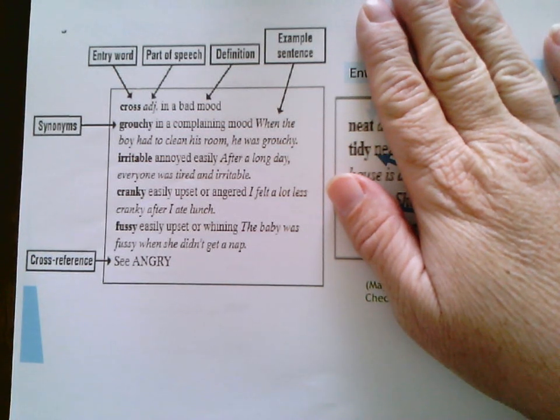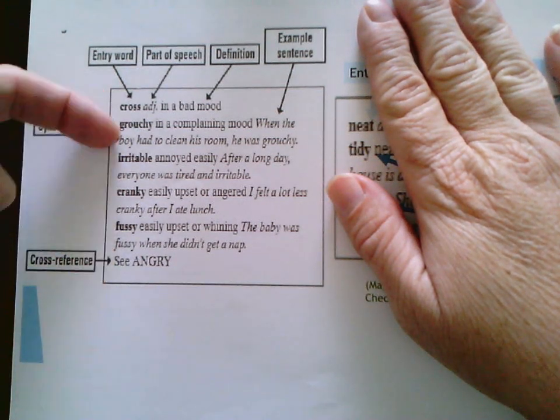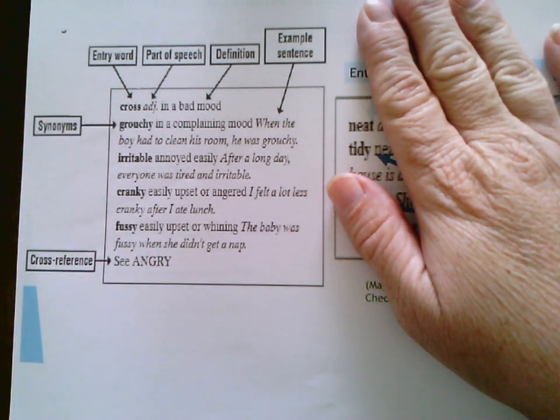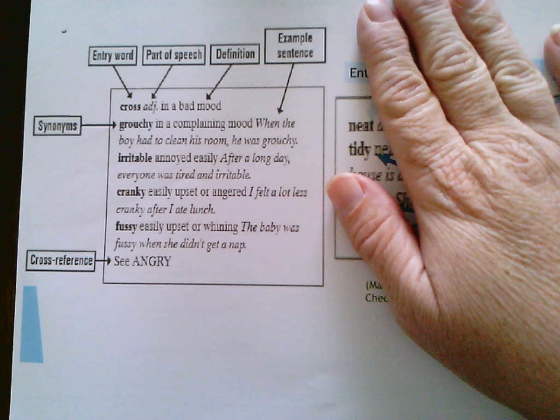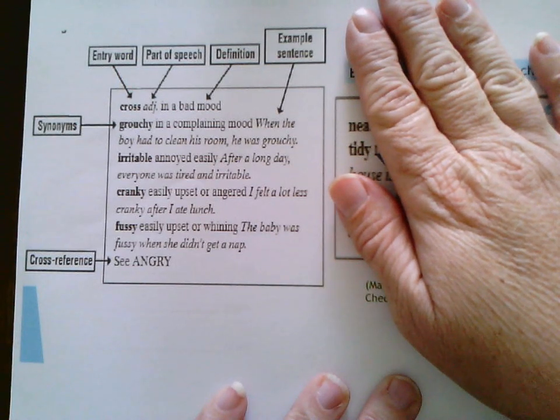I can use my thesaurus to look up a word like angry or irritable, and I can find some other words listed in the thesaurus to help me come up with a variety of words that would work. So that's one way that I know I have used a thesaurus when I was a student in school, okay?